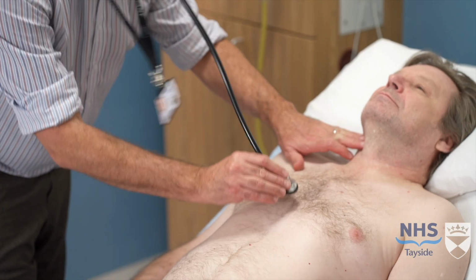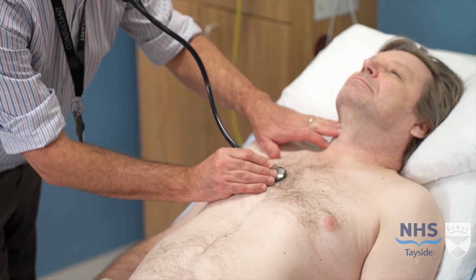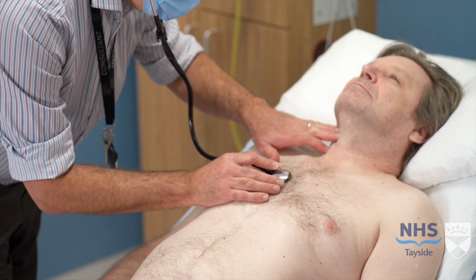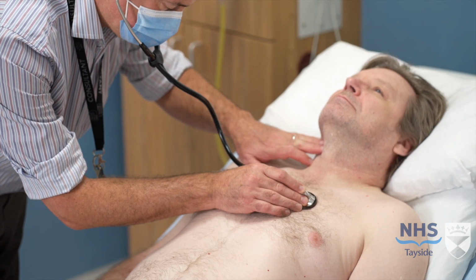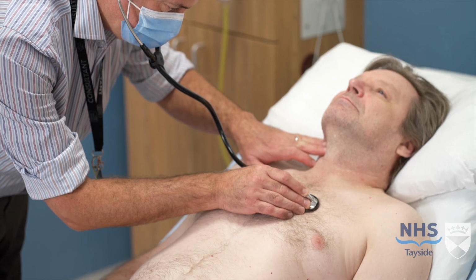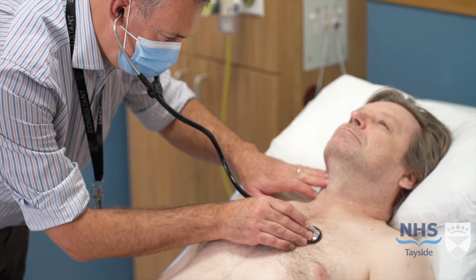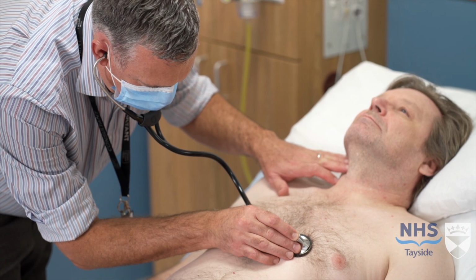Listen to the valve auscultation areas in a logical sequence: aortic area, pulmonary area, tricuspid area, mitral area. Listen for high-frequency sounds and low-frequency sounds at each area. Palpate the carotid during auscultation in order to time any murmurs.